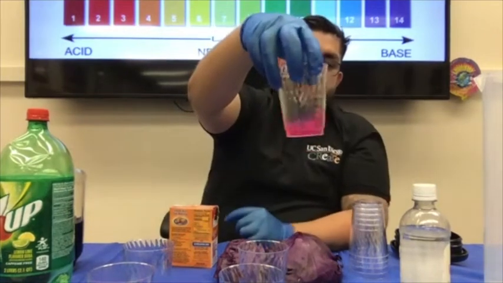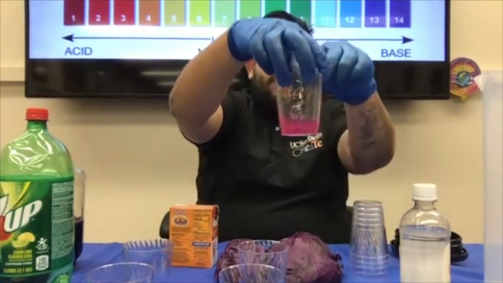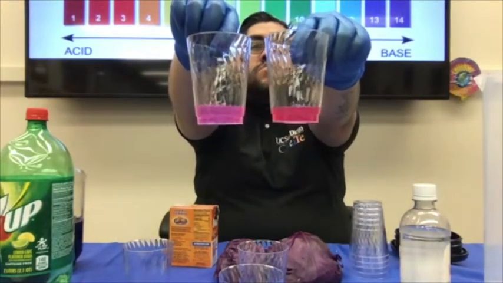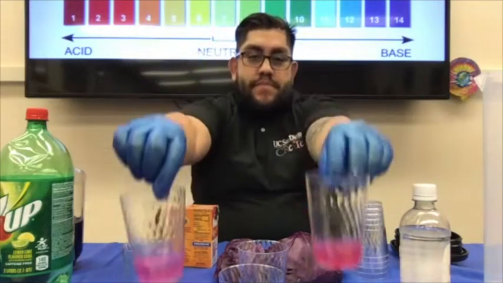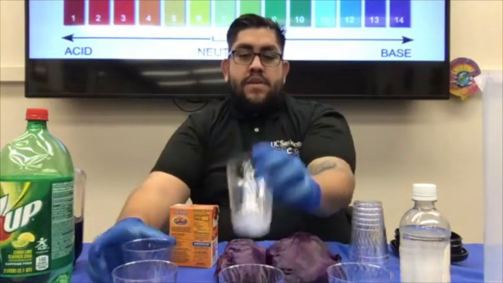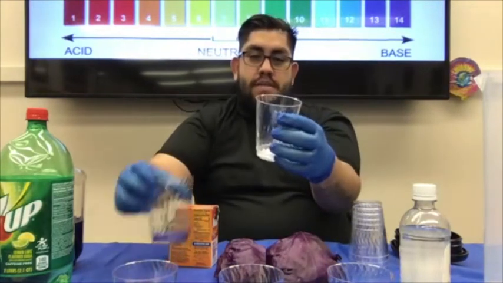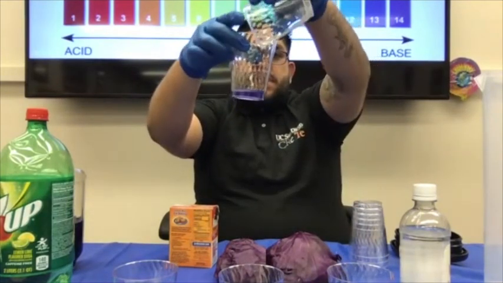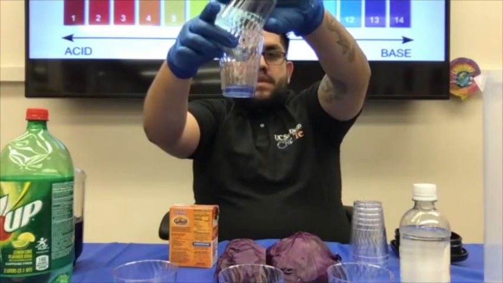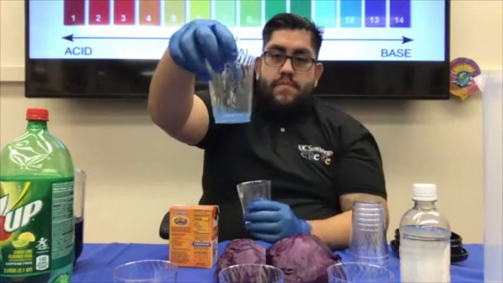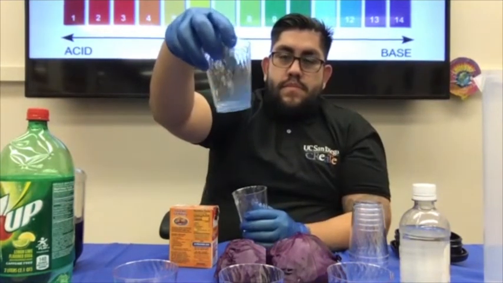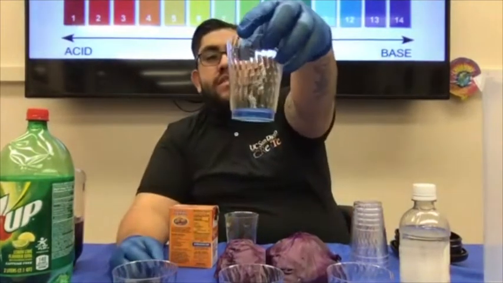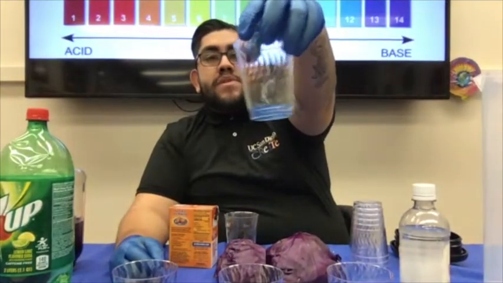You want to swirl it so you can mix really good. And then you can see a comparison that the vinegar is more red than the 7-Up. And then lastly, you want to go ahead and do the baking soda. Now I can go ahead and pour it into this side because I have a little bit. So this is kind of giving us a blue solution color because it's letting us know that this is a basic component.